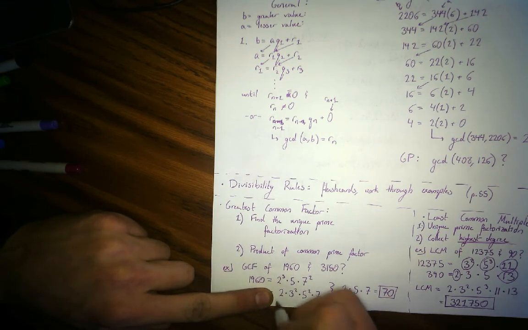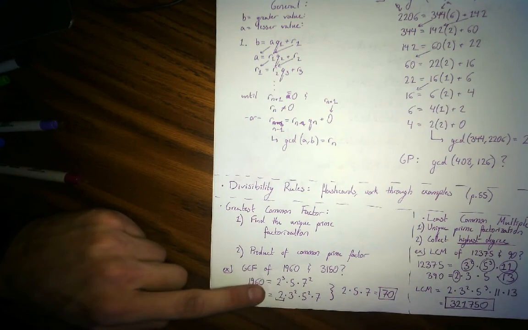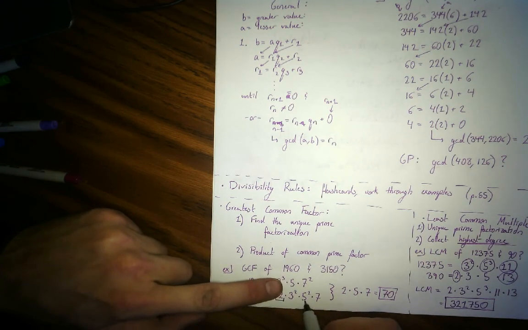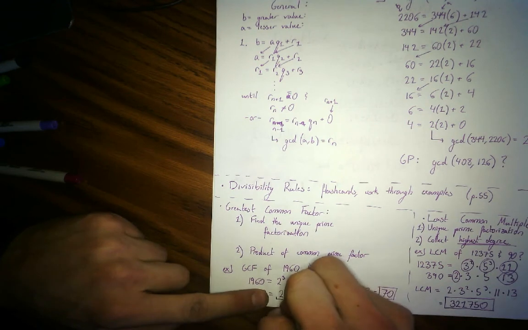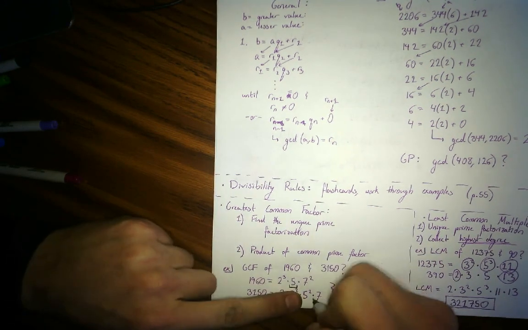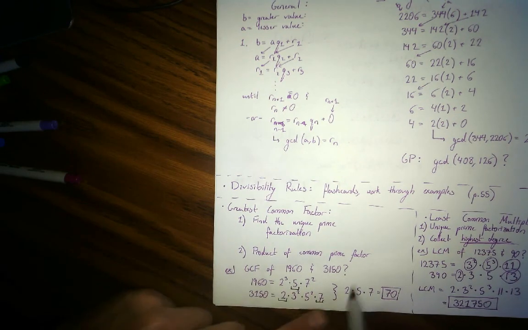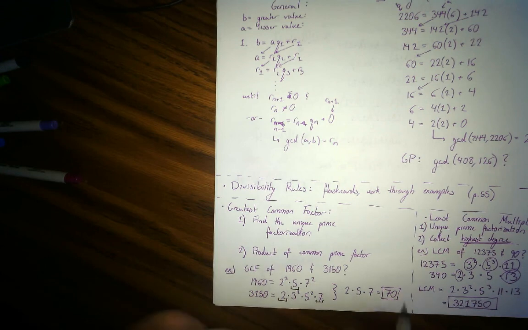So here we'll see we have a factor of 2 from the 3,150. Notice it's just that one. We don't take into account the cube. Right here, this 5 is going to be our greatest common prime factor. And then right here, we have our 7. So 2 times 5 times 7, we multiply all those together, we get 70.